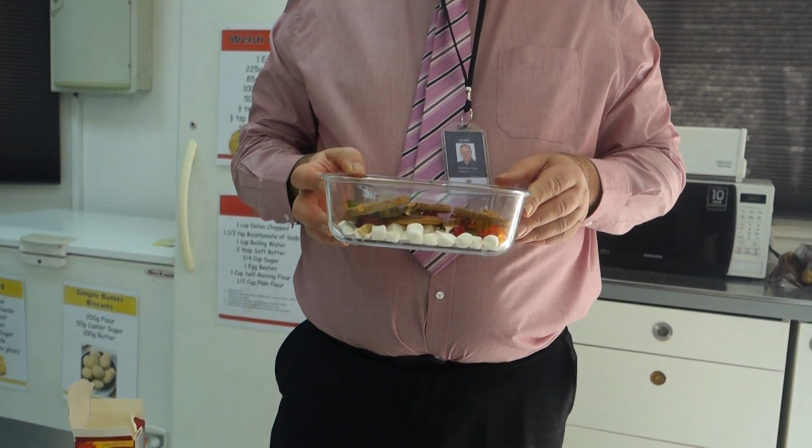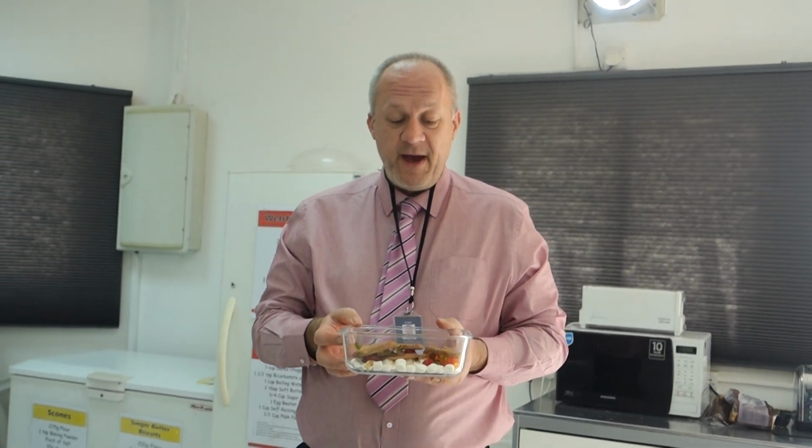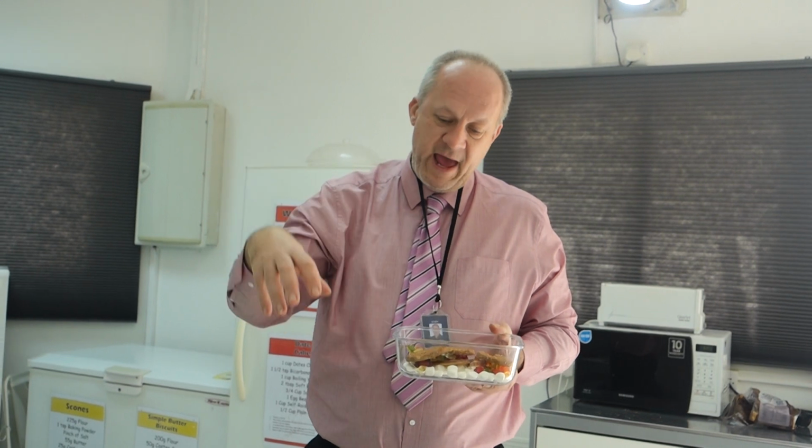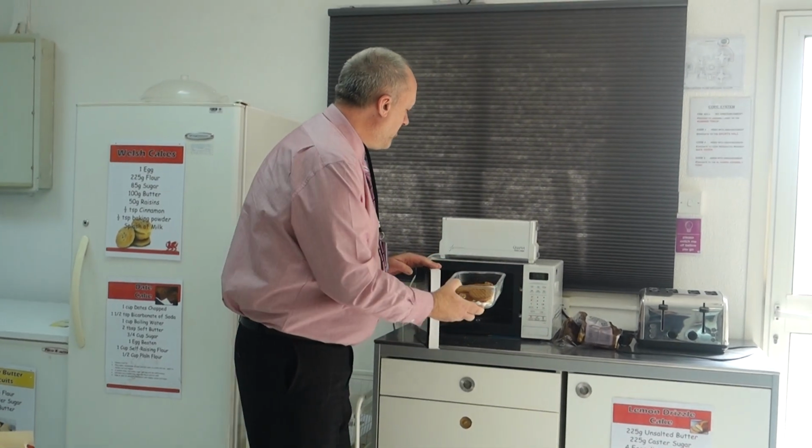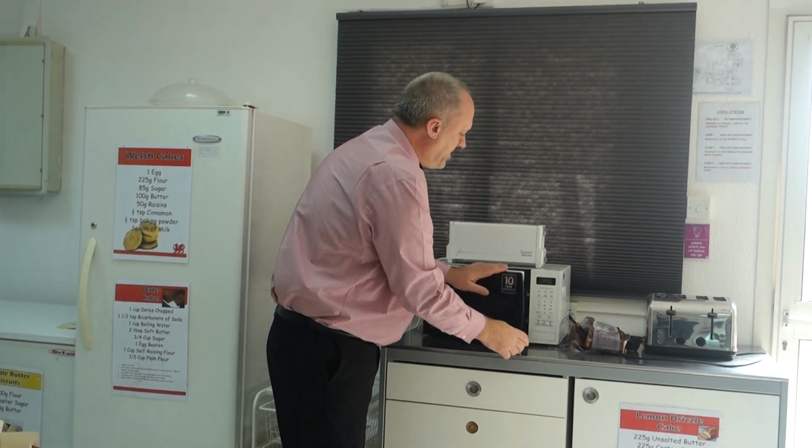I have 4 layers. Now, what happens to sedimentary rocks over time is that they get pushed down further and further towards the centre of the earth. Obviously, they don't go that far, but they go down. And as you go down, it gets hotter. And these rocks melt. So I'm going to melt these rocks in the microwave, and I'm going to see what happens to them.